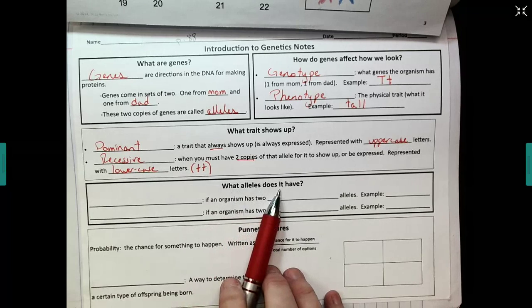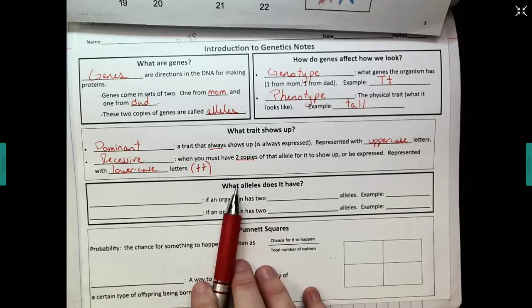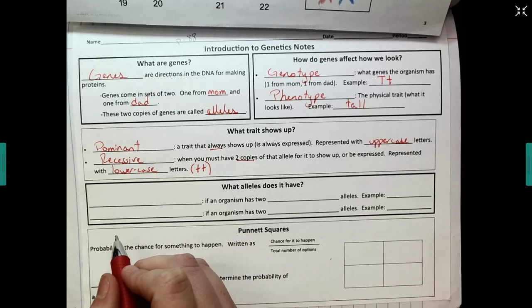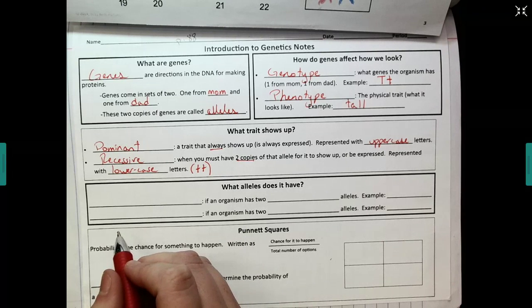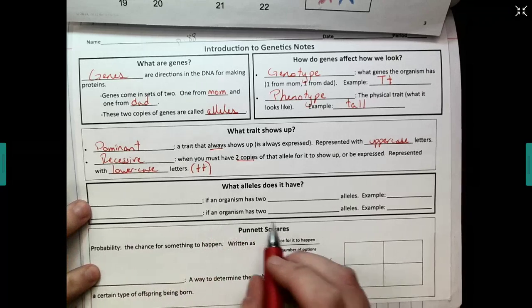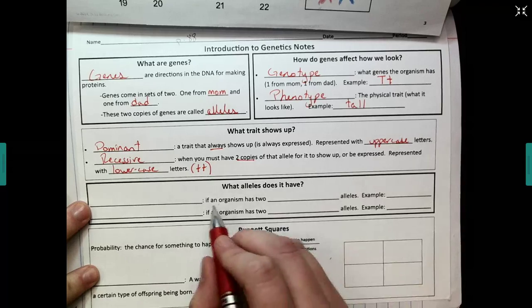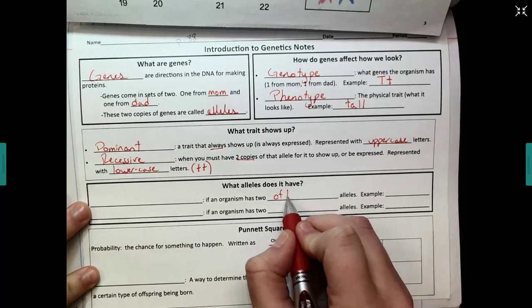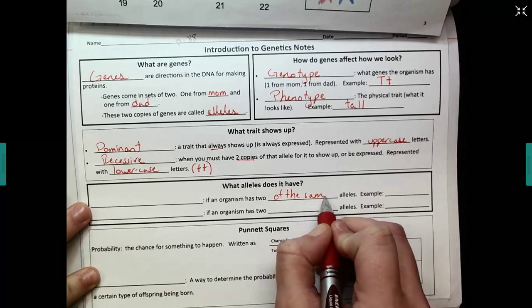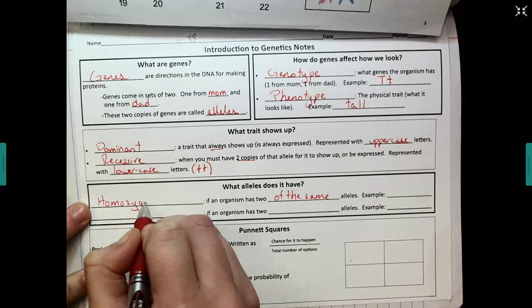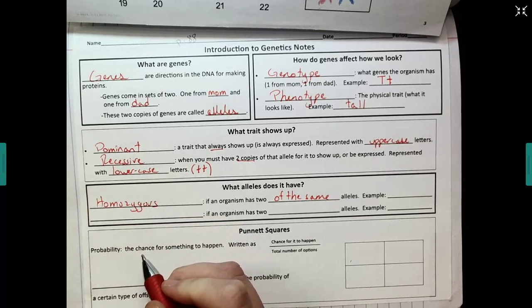When we're actually looking at the letters themselves, the alleles, there are two different ways we can represent the two alleles. If the organism has two of the same alleles, we say that it is homozygous.